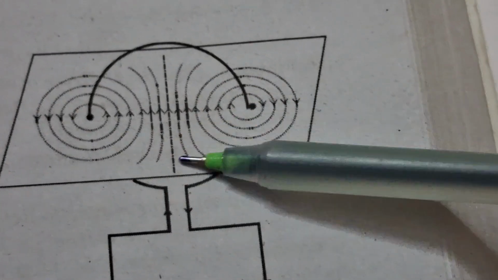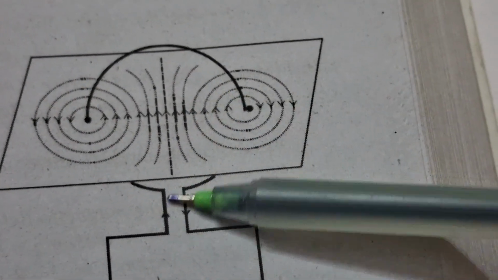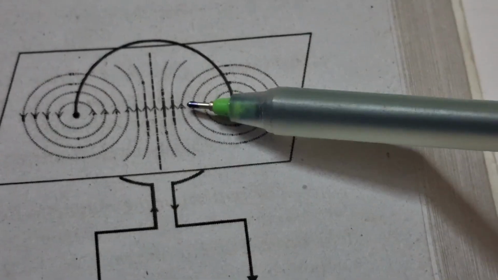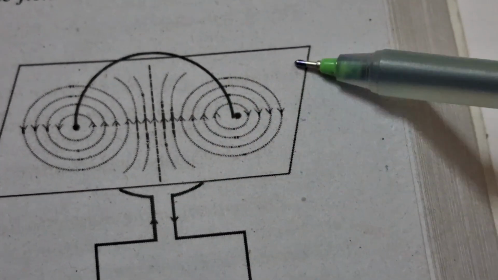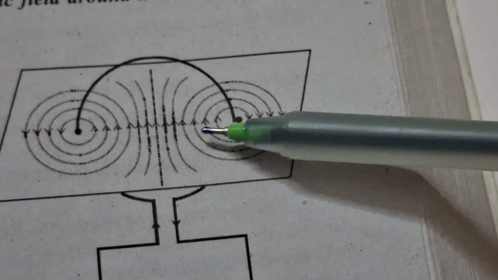Make sure the cardboard is perpendicular, at 90 degrees, to the conductor.